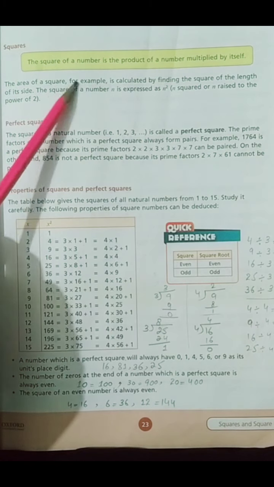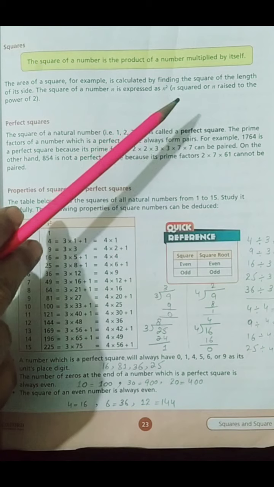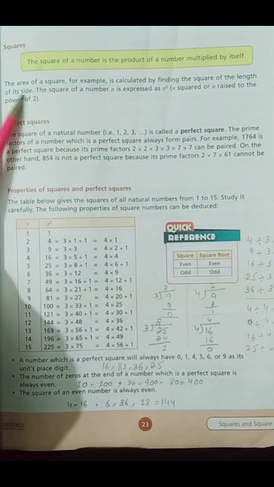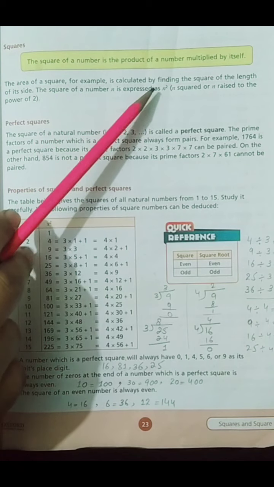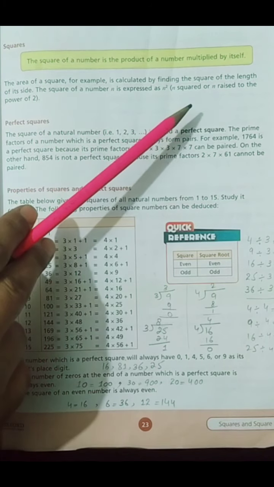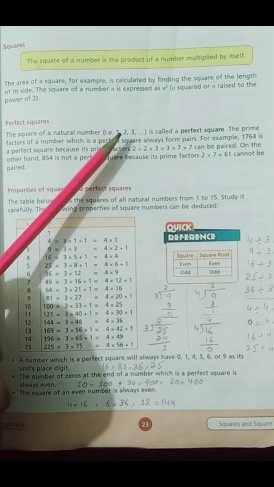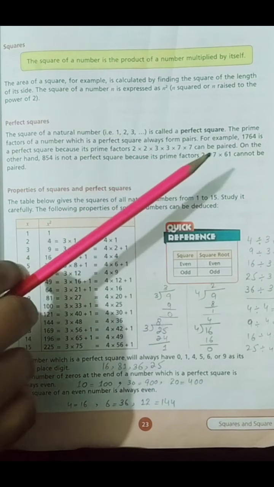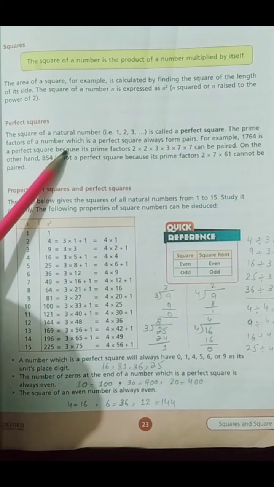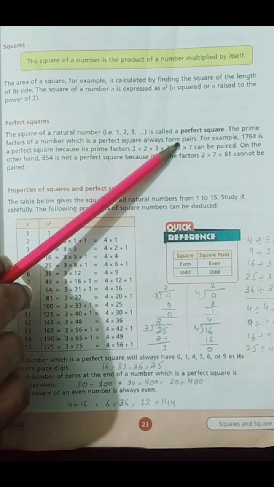The area of a square, for example, is calculated by finding the square of the length of its side. The square of a number n is expressed as n square, or n raised to power 2. Next we have perfect square. The square of a natural number, for example 1, 2, 3 and so on, is called a perfect square. The prime factors of a number which is a perfect square always form pairs.